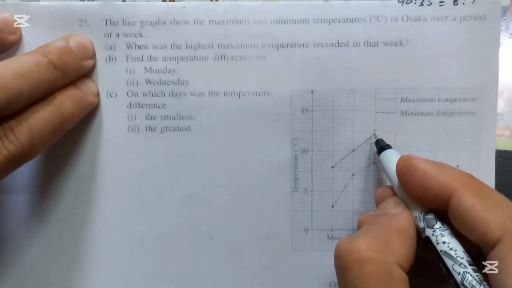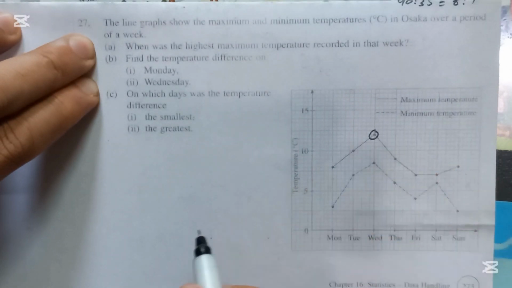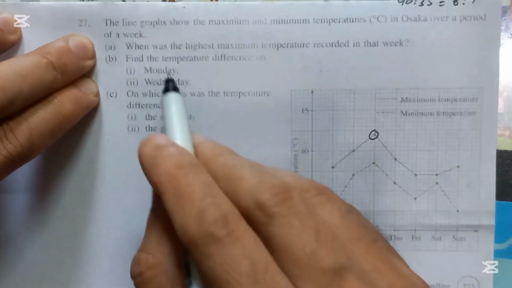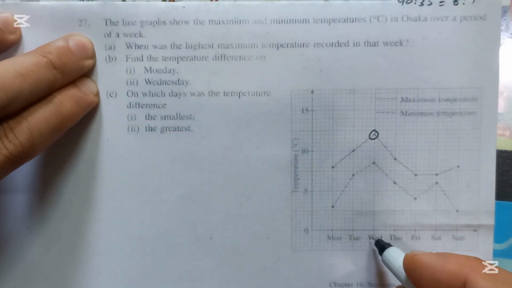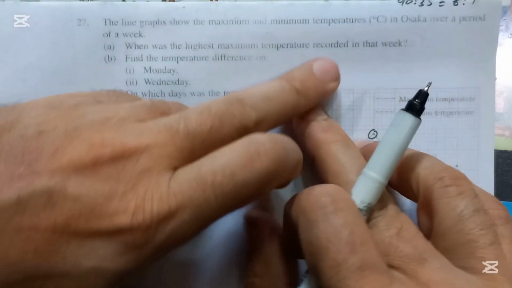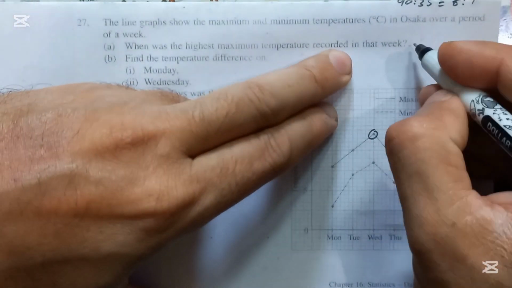Maximum temperature can be seen here. So when was it? It was on Wednesday. So the answer is Wednesday.